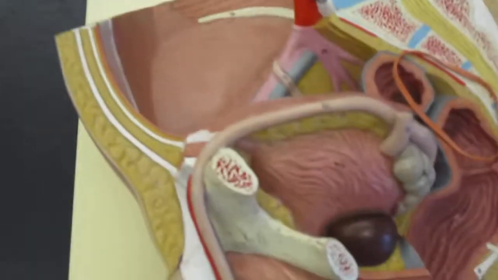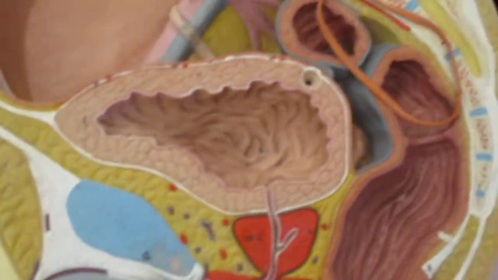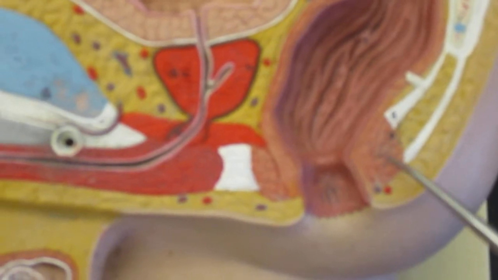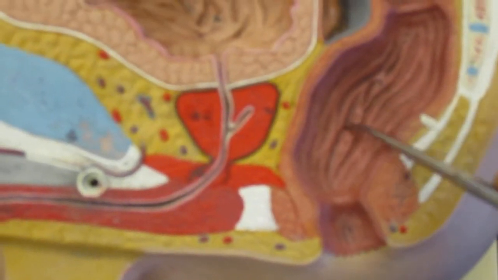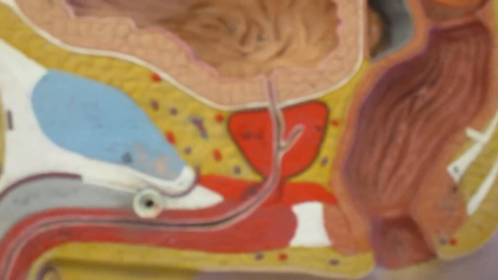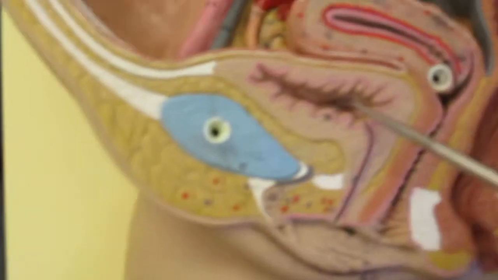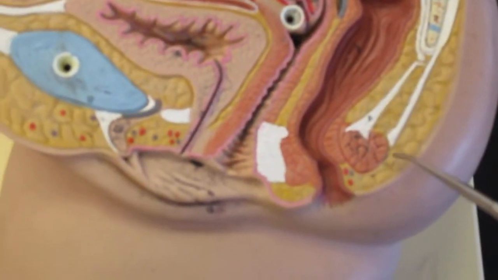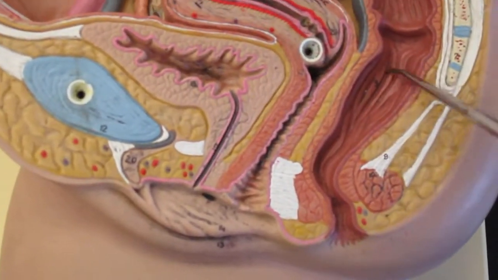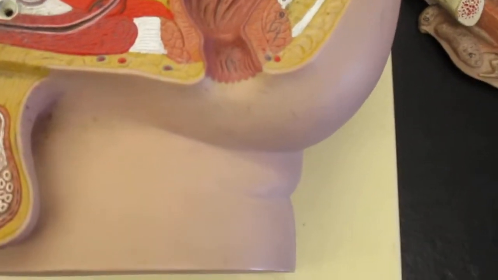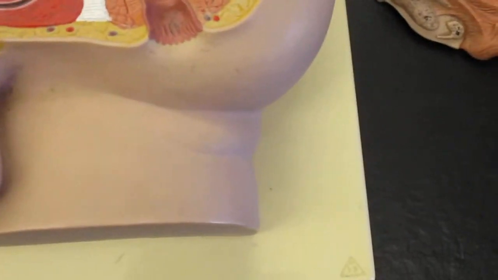I do want to show you this right here real quick for both male and female. So just to review, you have your external anal sphincter. This is the rectum right here. Same thing with the female. This is the urinary bladder here. External anal sphincter. And this is the rectum right here. And that's the anus there. Okay. Let's move on to another thing.